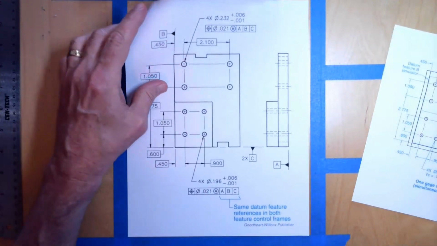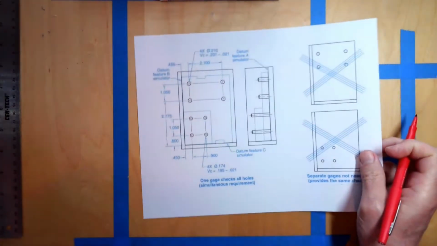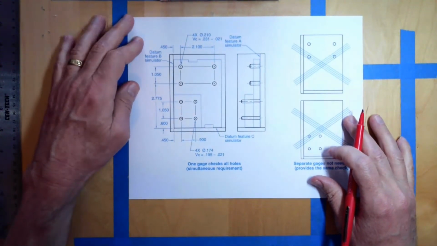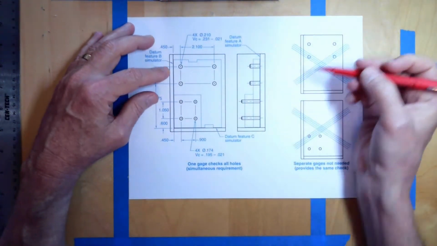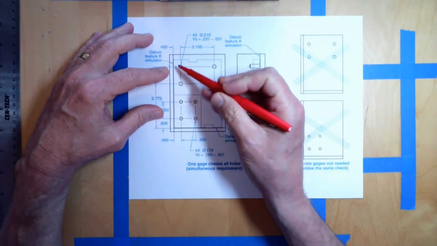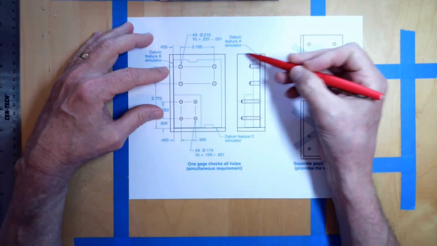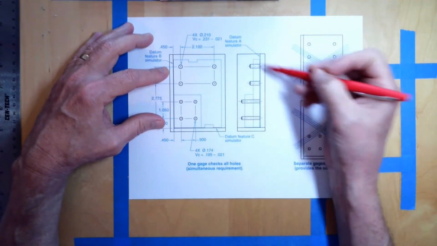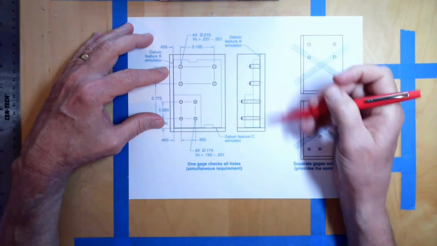Okay, and the gauge is going to look like this. There we go. We can see all of that in there. So the outline of the part is in blue, but the gauge is what we see in the dark black outline.